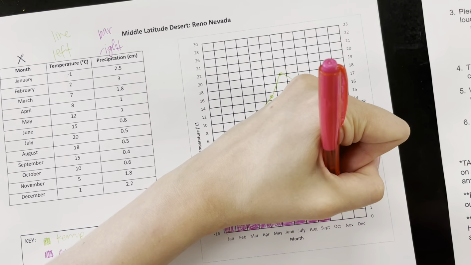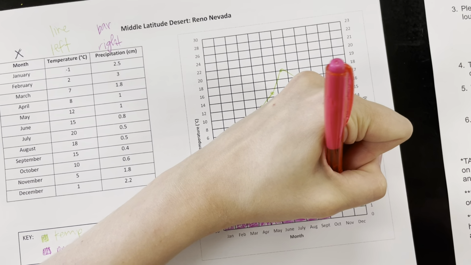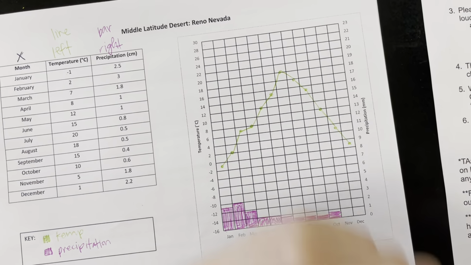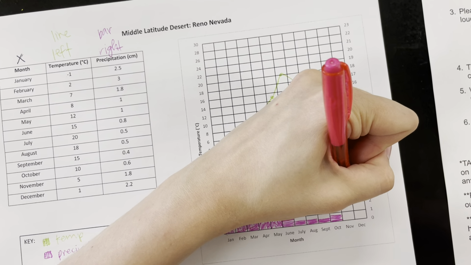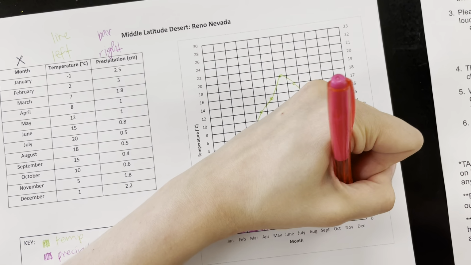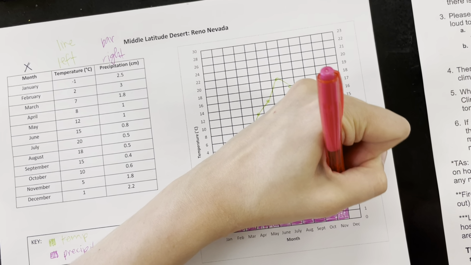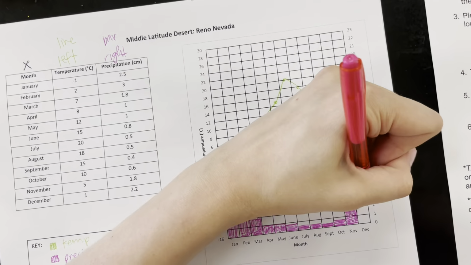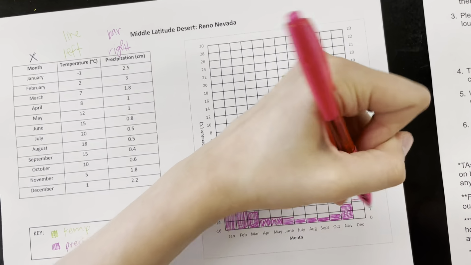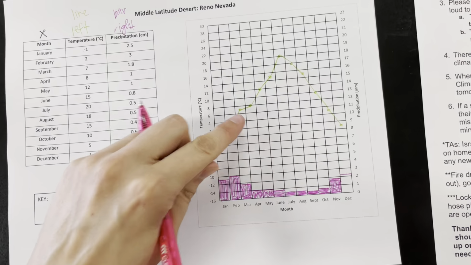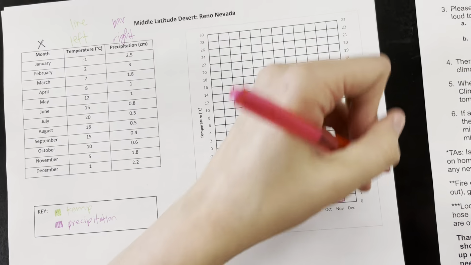Then October went up a little bit to 0.6. November went to 1.8. Again, please make yours prettier than mine. And then December was 2.2, so right above this 2.2. So see, when I'm doing the bar graph, I'm only looking at these numbers over here. When I'm doing the line graph, I'm looking at the numbers over here on the left.